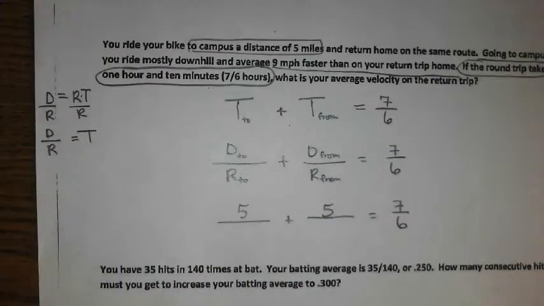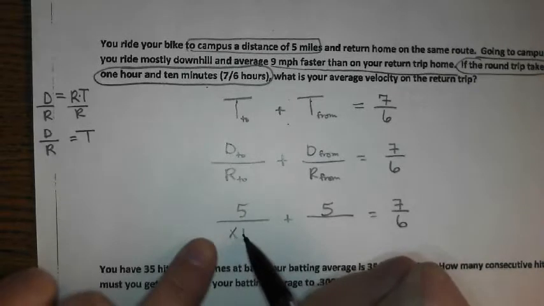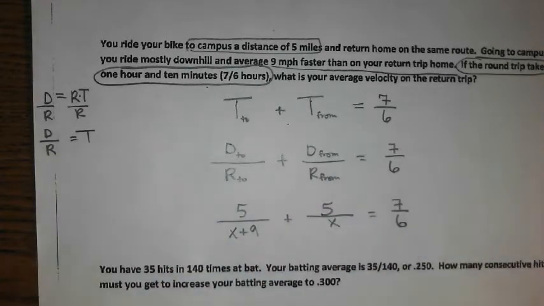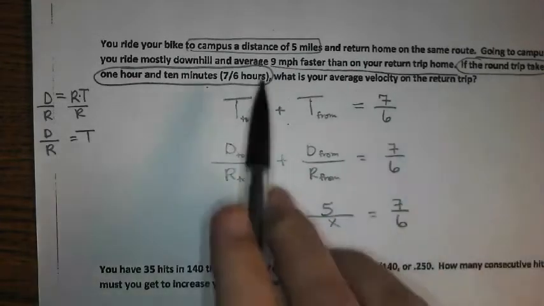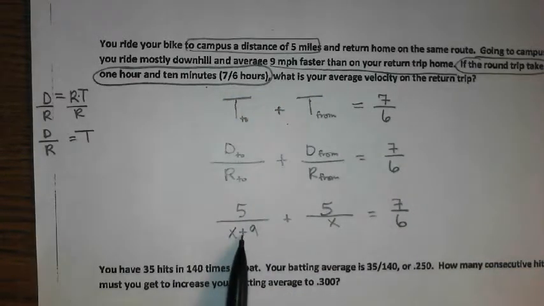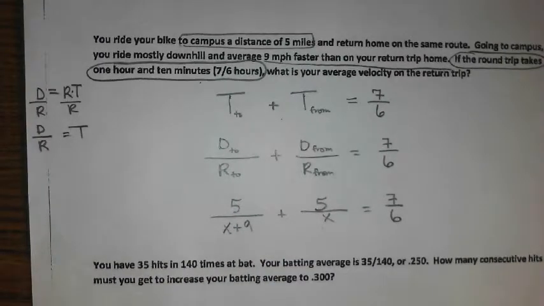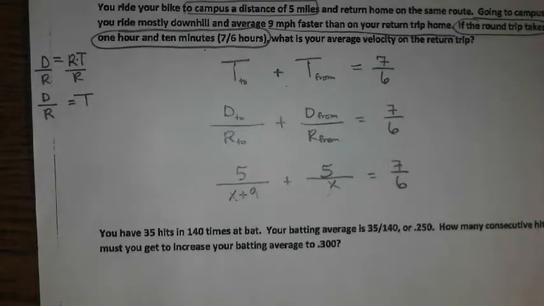So which one is x and which one is x plus 9? This one is x plus 9. Then on your return trip home. Good. So going to campus, you were 9 miles per hour faster than on your return trip, which can just be x. Perfect. And we've written the equation.